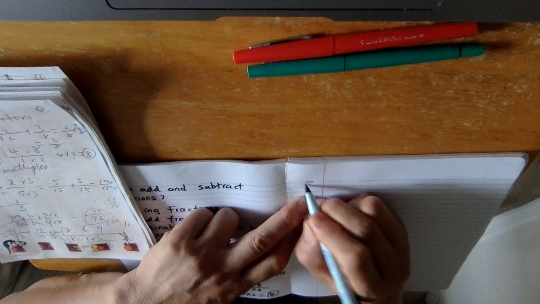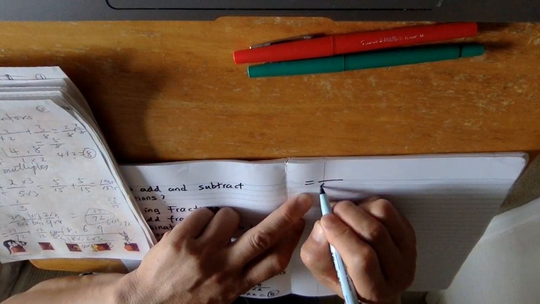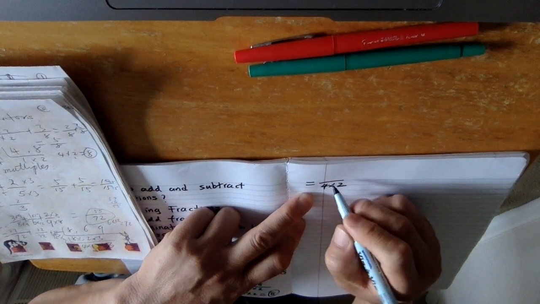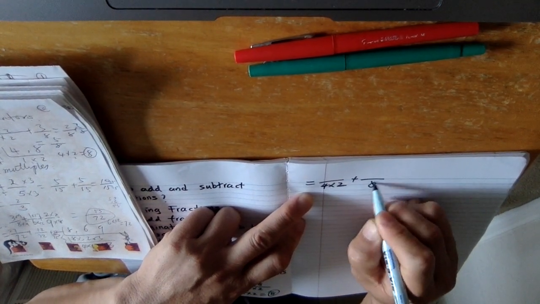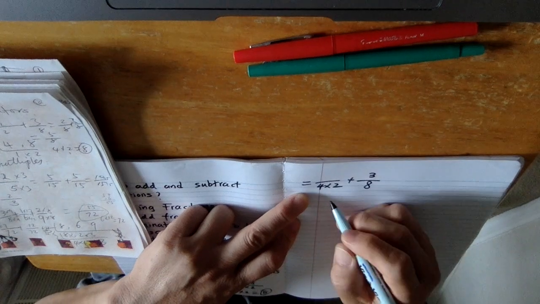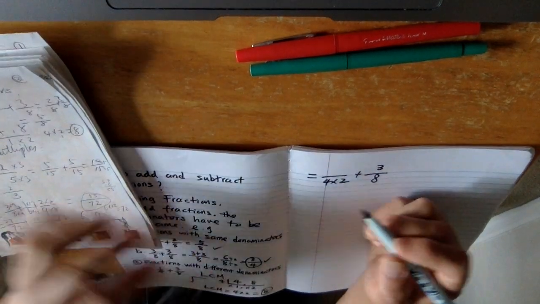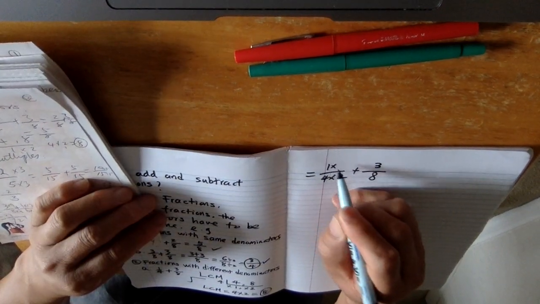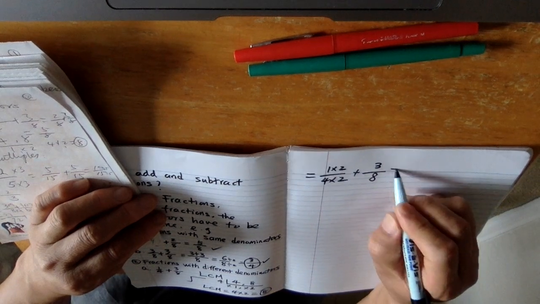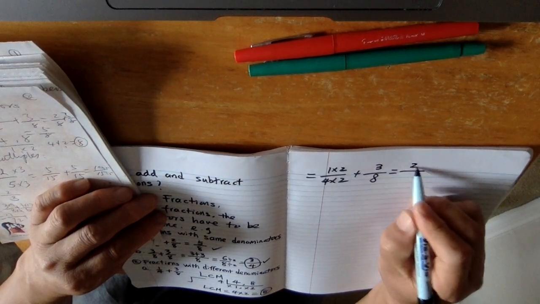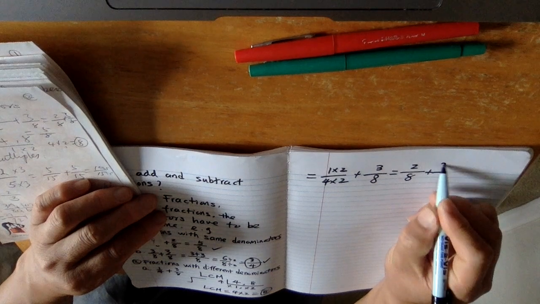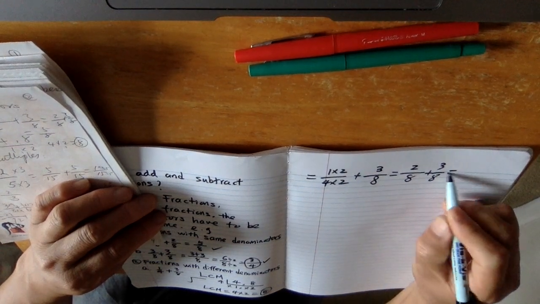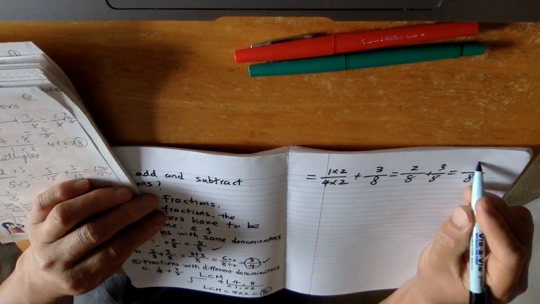The problem is going to become 4 times 2 is 8. We keep the 3/8 here. Then if you multiply by 2 on the denominator, you have to multiply by 2 on the top also, on the numerator. So now they have the same denominator: 2/8 plus 3/8. We can add them together. 2 plus 3 is 5.